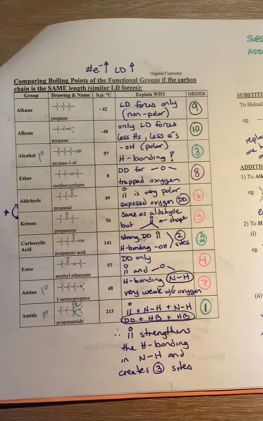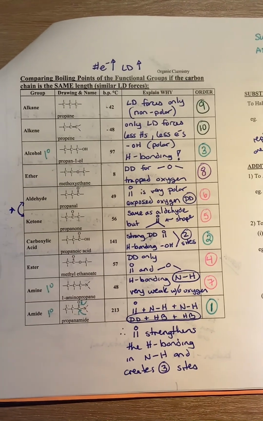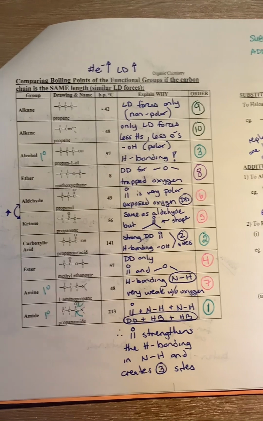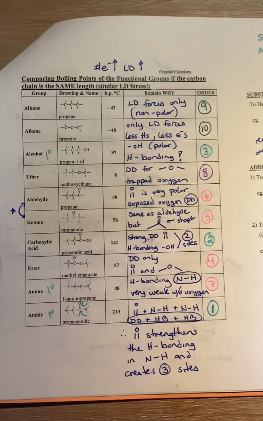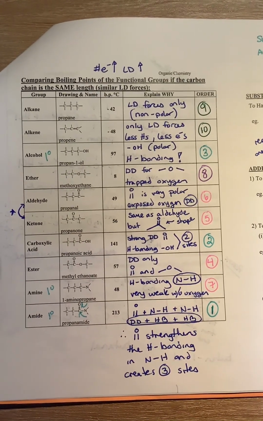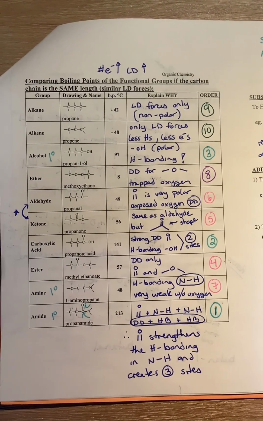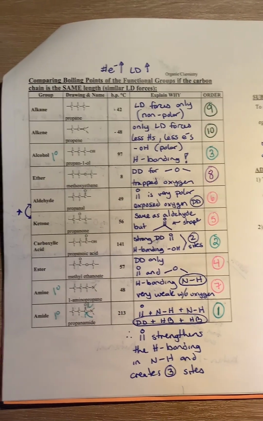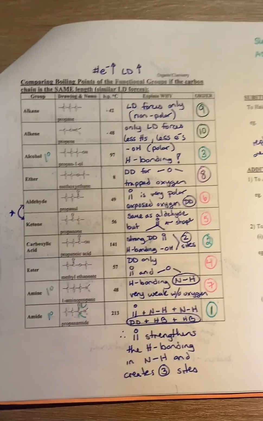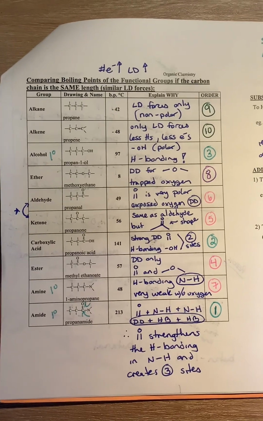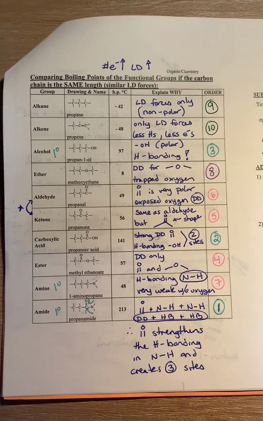So alkanes and alkenes are both nonpolar molecules, just carbons and hydrogens, quite symmetrical usually. And because they're nonpolar, they only have LD forces. But because the alkenes have less electrons than the alkanes, 2 less hydrogens, they have weaker LD forces. So they generally have a lower boiling point.